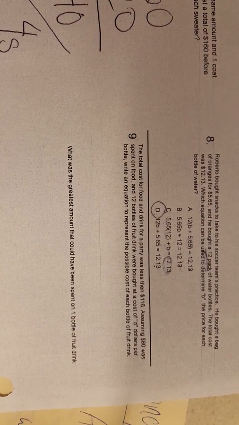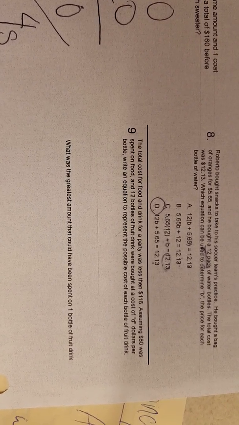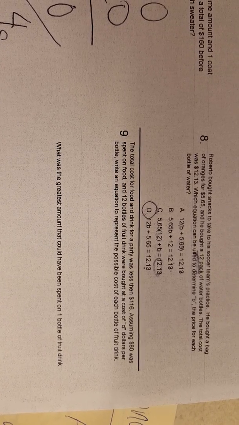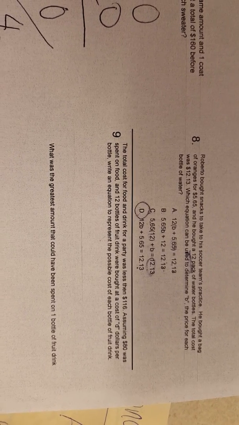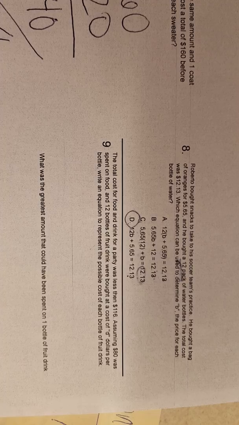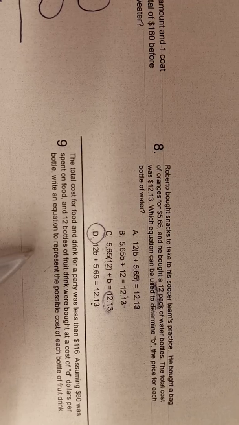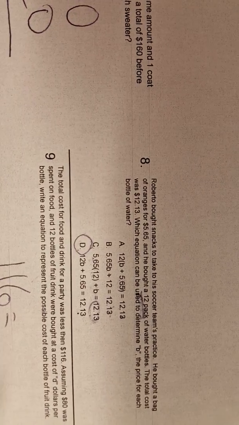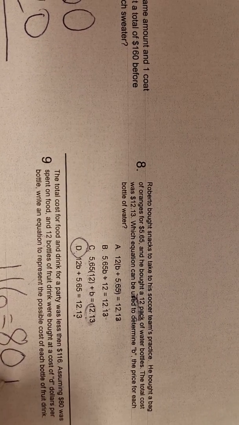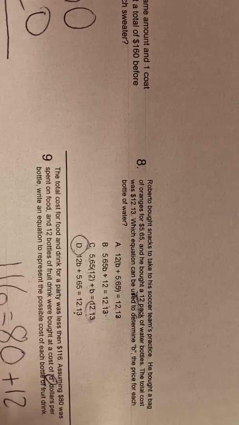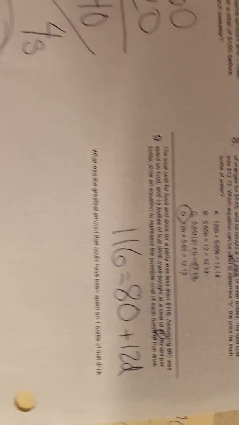When you come down here, the total cost for food and drink at a party was less than $116. Assuming $80 was spent on food and 12 bottles of fruit drinks were bought at a cost of D dollars per bottle, write an equation to represent the possible cost of each bottle of fruit drink. So, off the bat, you know that you're spending $116. You're spending $80 on the food, and 12 bottles of fruit drink. So plus 12D. That's it. That's all you need to do for that part.